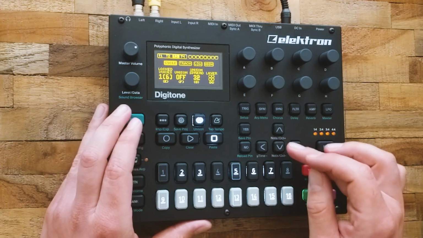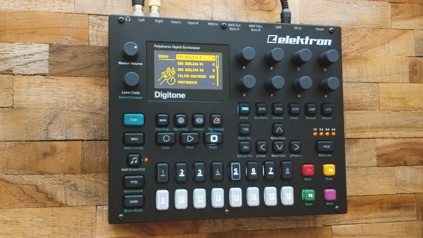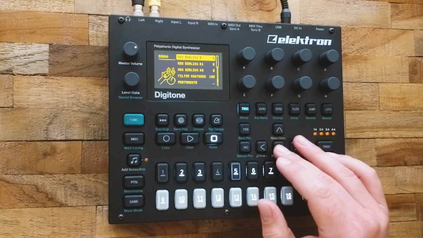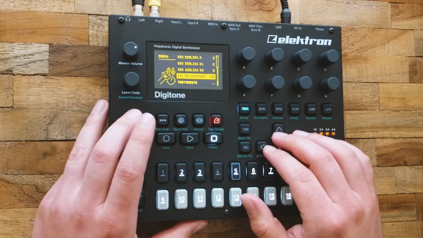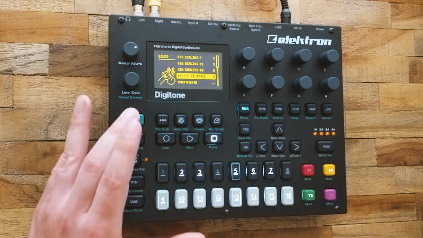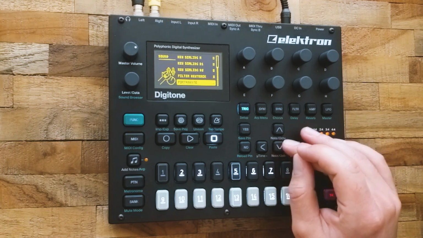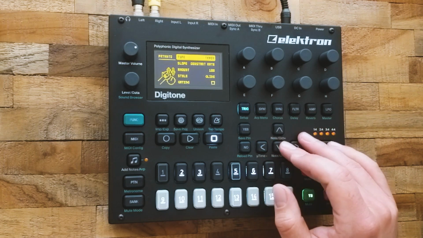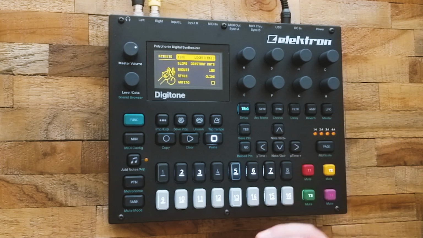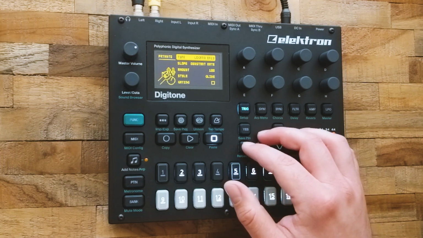Then we want to go to the sound setup and set the filter key track to 0, because we don't want the cutoff to match the pitch of the played notes. Then we want to go over to the portamento and set the portamento type to legato only to achieve the smooth glide sound that we want for this particular sound.